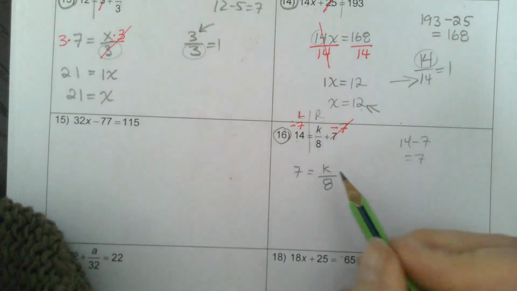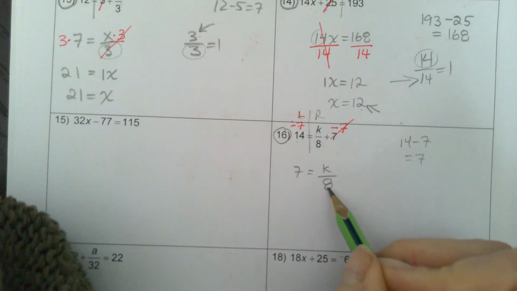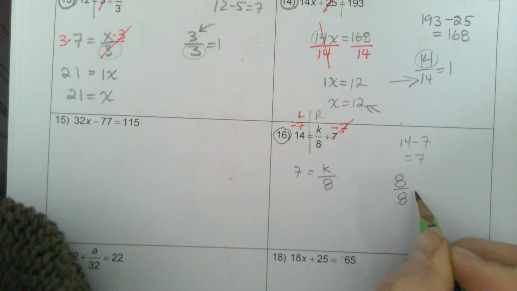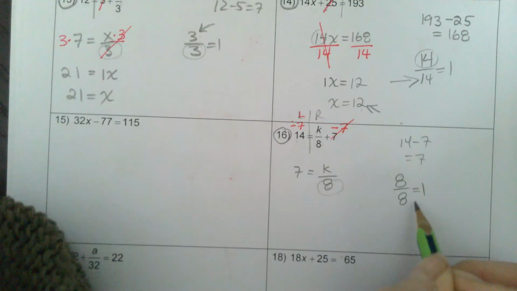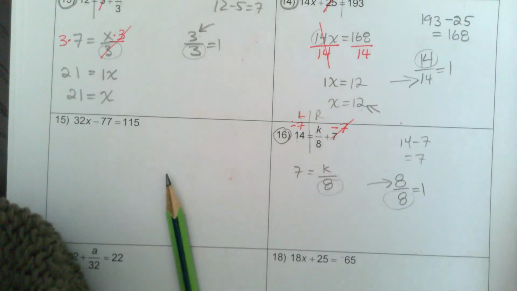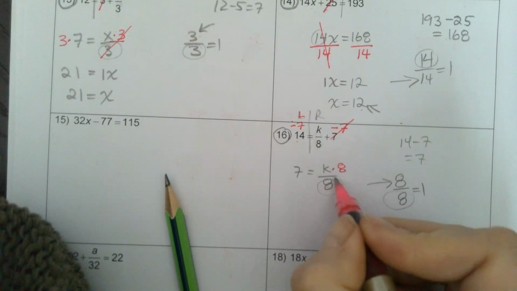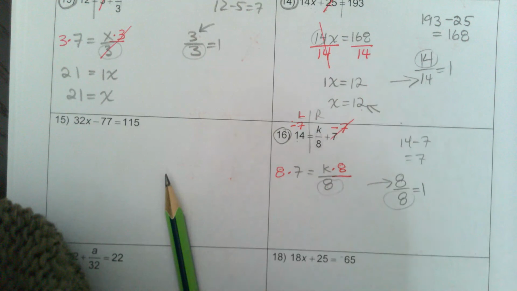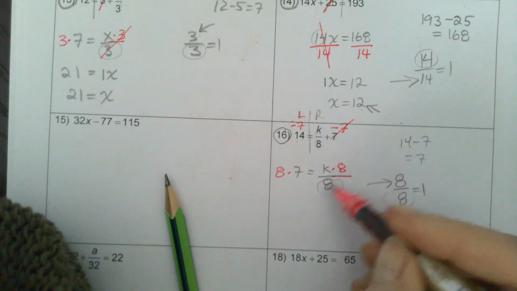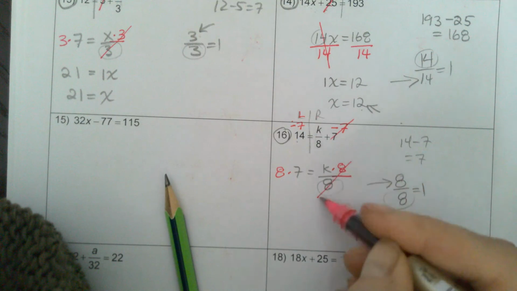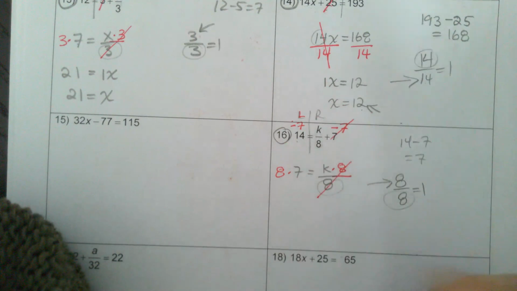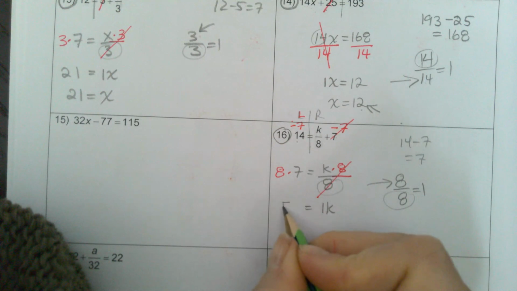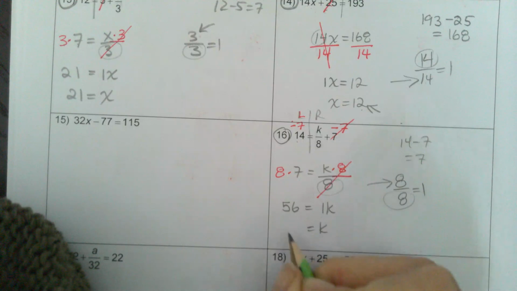Now to get k alone, I have to get rid of the 8. The only way to get rid of the 8 is if I make that fraction 8 over 8, because that's equal to 1. I have the bottom of the fraction, so let's put the top on. So I'm going to put times 8, extend that line a little bit, put times 8, because you have to do the same to both sides always. So 8 over 8 is equal to 1, so that's 1. What's k times 1? Just 1k. So that's 1k, and 7 times 8 is 56. So then we have k equals 56.